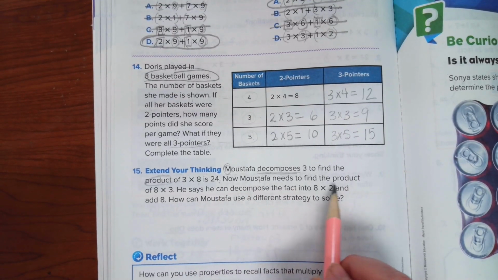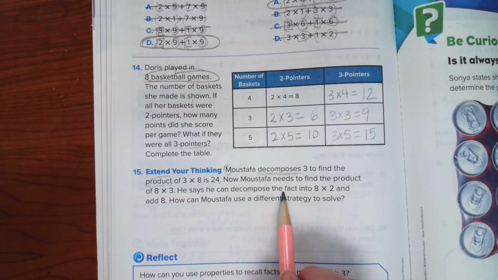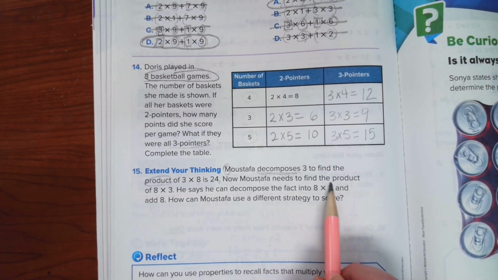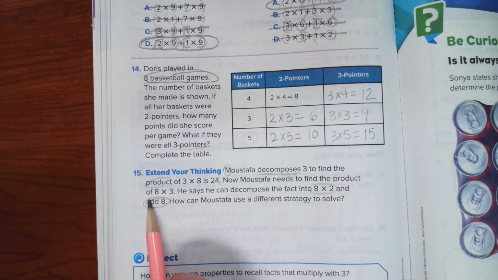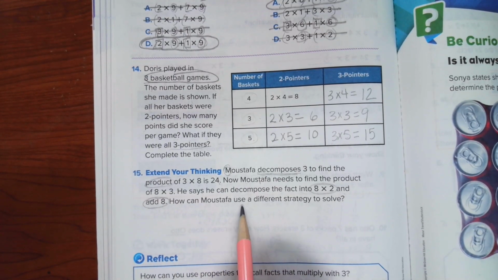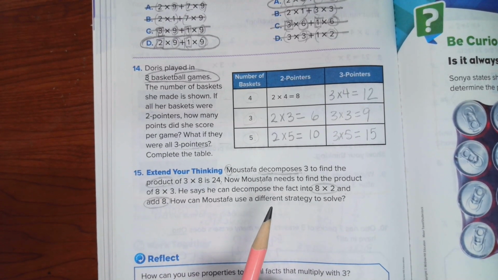Now M needs to find the product of 8 times 3. He says he can decompose the fact into 8 times 2 and add 8. How can M use a different strategy to solve? Oh wow, there's so many different strategies to solve.